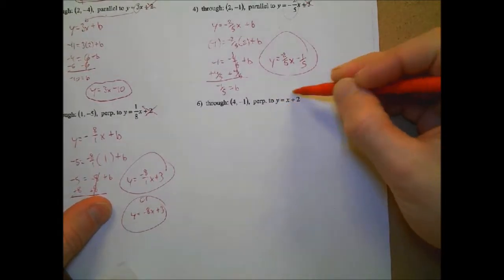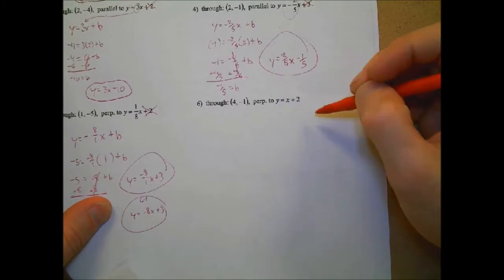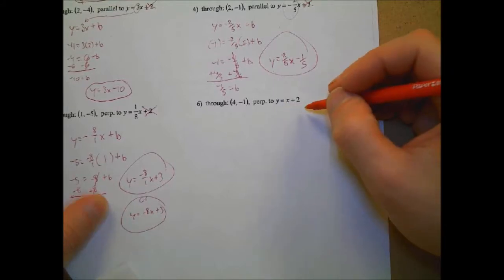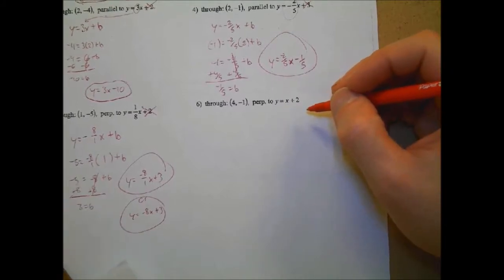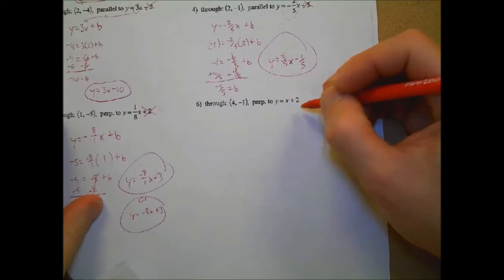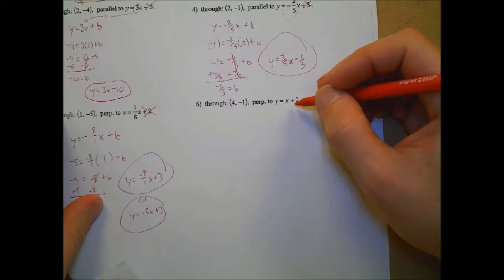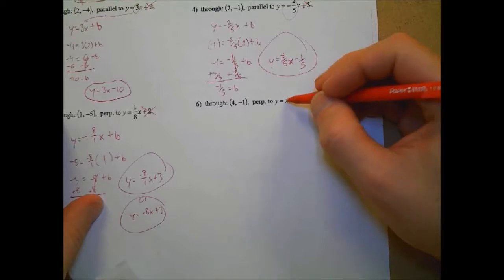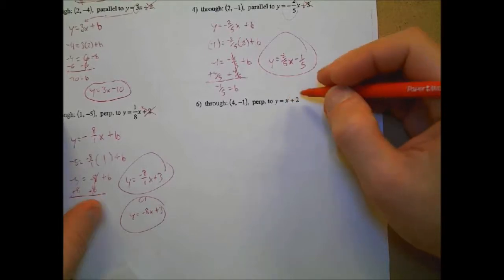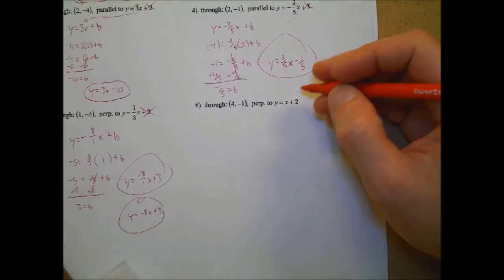Y equals x plus 2. Okay, that's the equation. You just read it out. What number is the slope of this line? X is not a number. Well, I guess it is. We have 2 as the y-intercept, but we don't know the slope. Well, what number could I put in front of this x, though, right here? 1. A 1. So the slope is 1. Or as a fraction, 1 over 1, right?